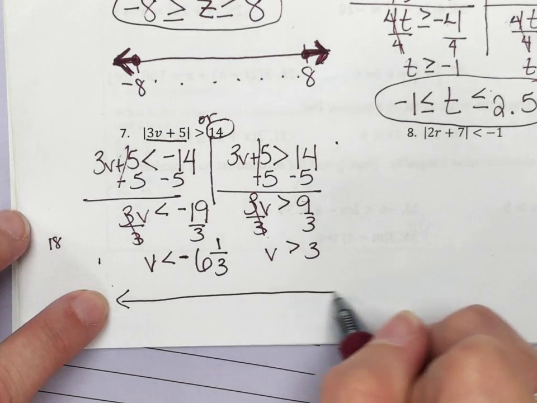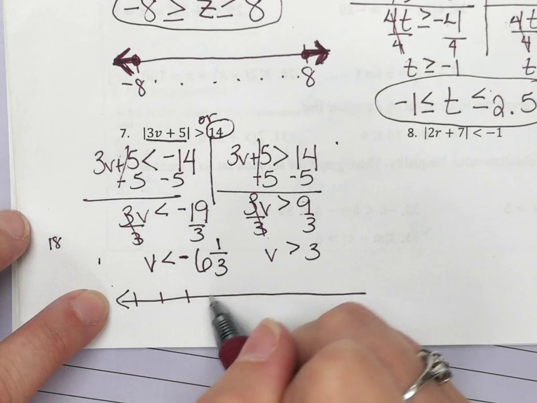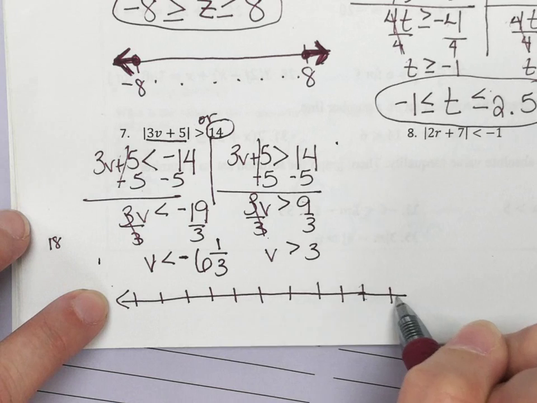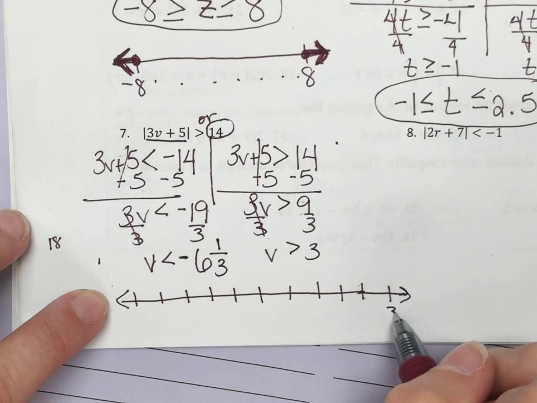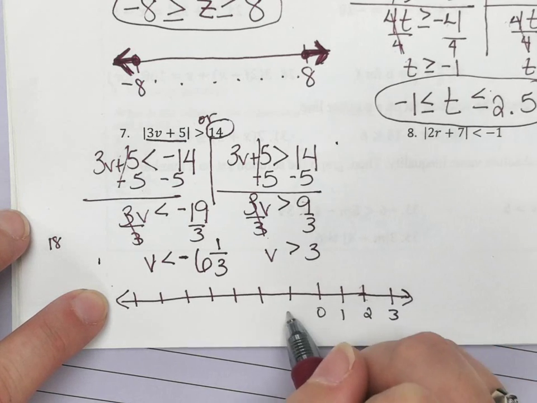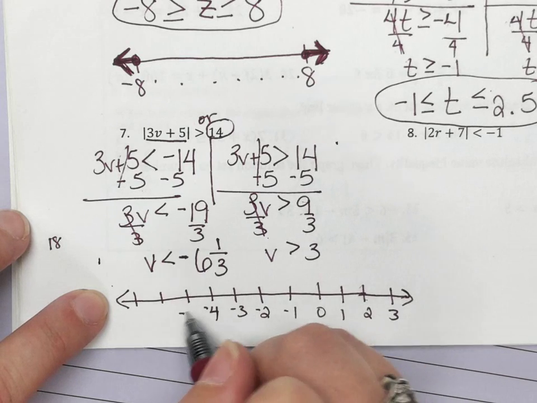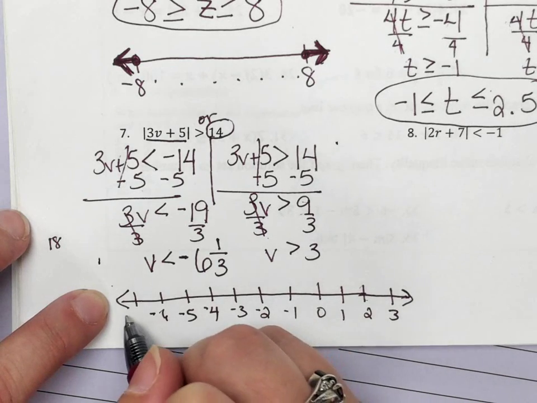Alright, so let's graph this. I really hope my air conditioner's not going out. What about that thing that we were doing on the... We're going to. I was just doing this first to make sure I had enough room.